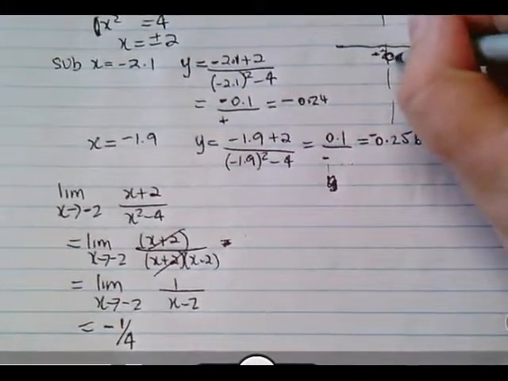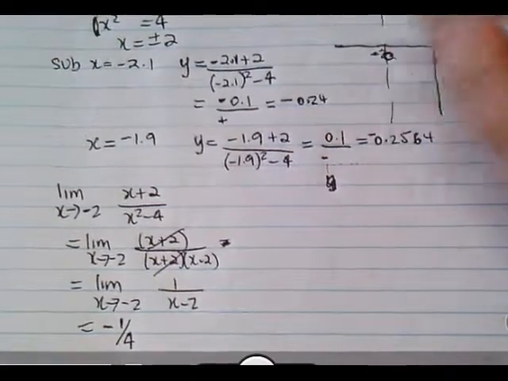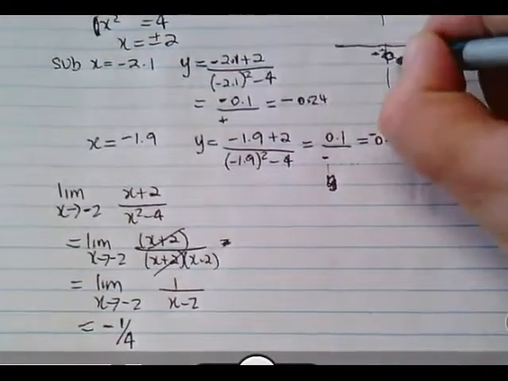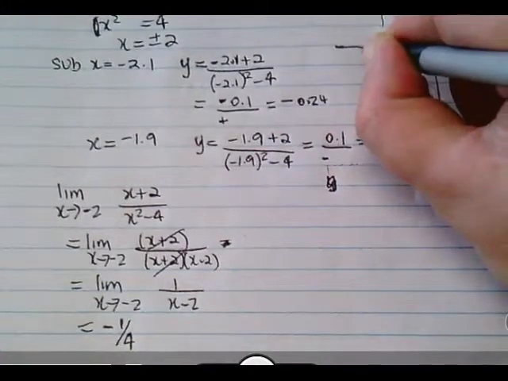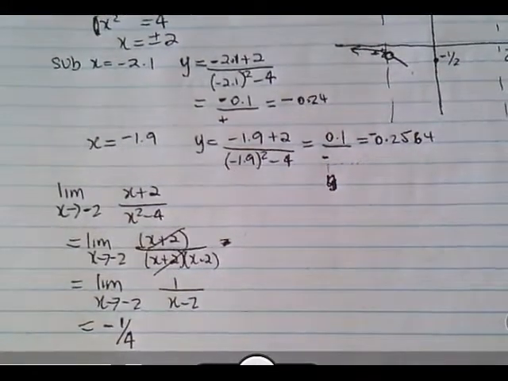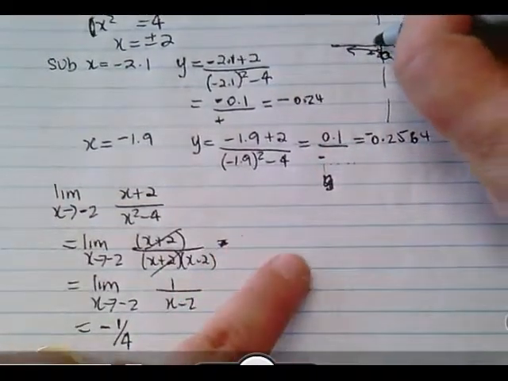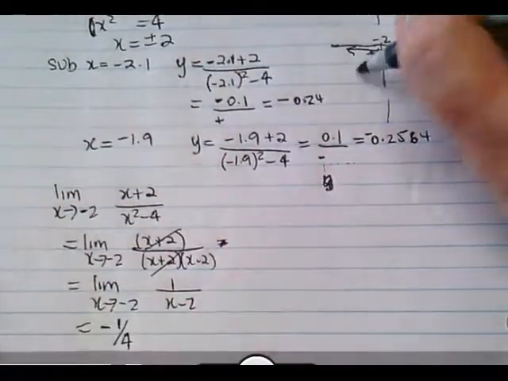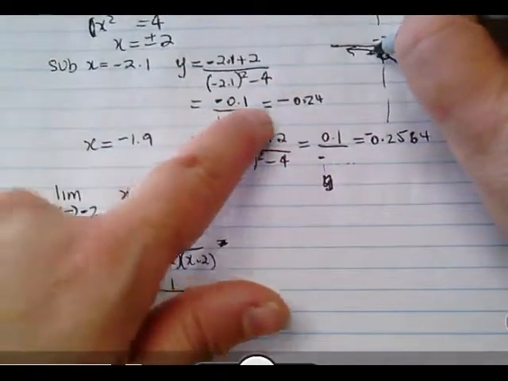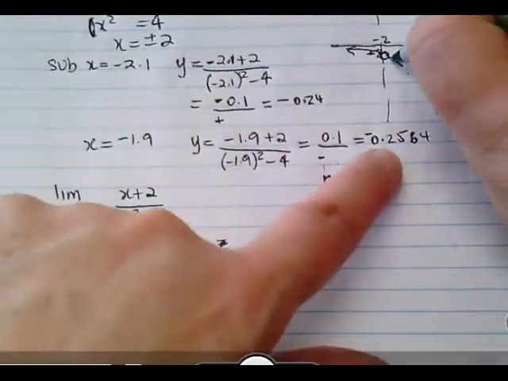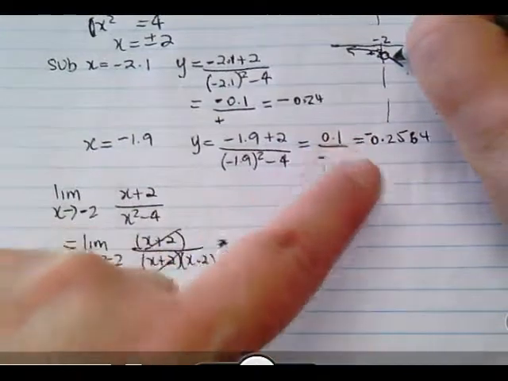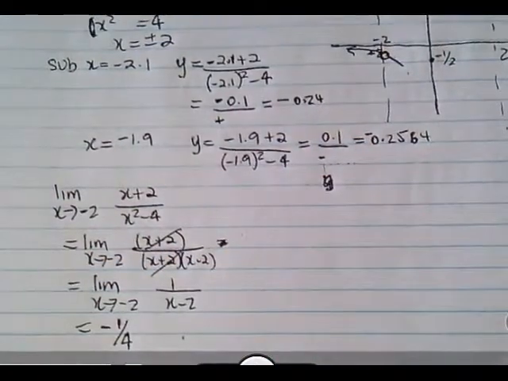And this is lower down. The negative 1.9 side is lower down than the 2.1 side. All right, so it goes like this. And while we're here, why don't you test? Do you see? This is at negative 2. Negative 2.1 on this side is negative 0.24, and negative 2.1 on this side is like negative 0.26. And in the middle, the limit that it approaches is negative 0.25.